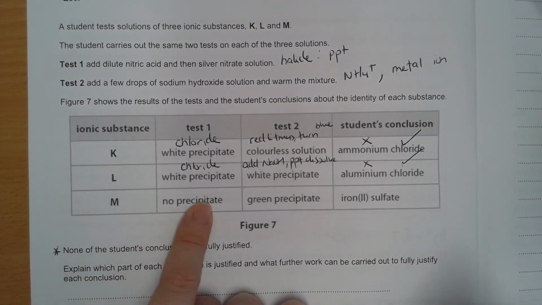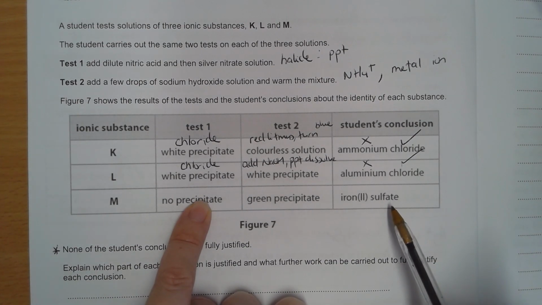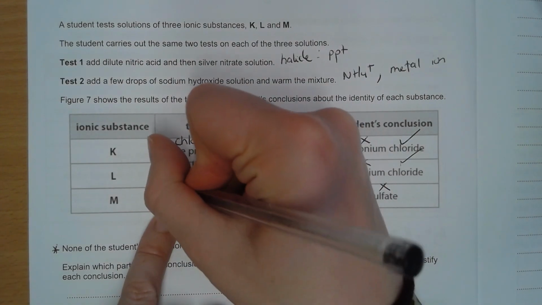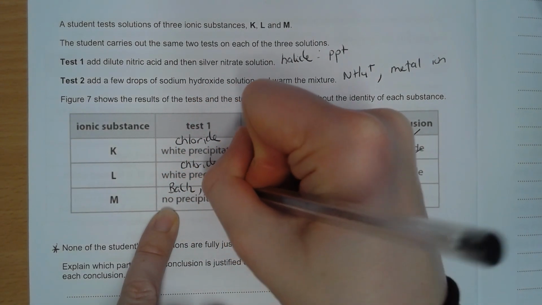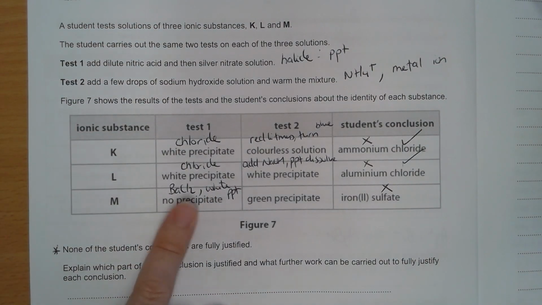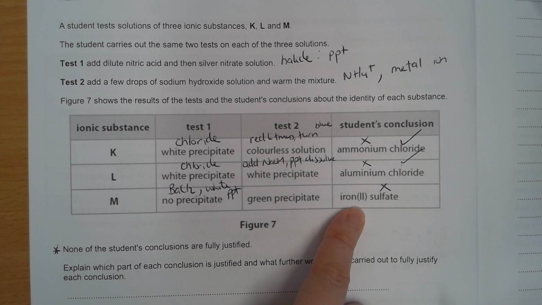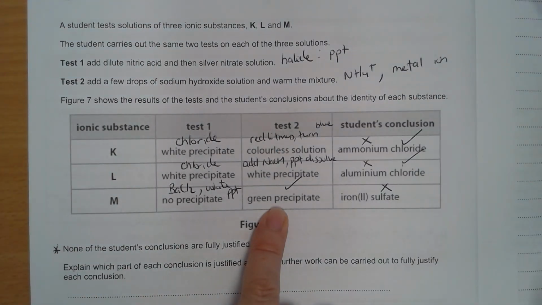For the next one, they got no precipitate when they did the halide test, and then they just straight away said it was sulfate. Again, you can't do that. To prove that it's sulfate, you would need to add barium chloride, and after barium chloride, you should have a white precipitate if it really is sulfate. The next one, they added sodium hydroxide, they got a green precipitate, they said that was iron 2. That is a correct conclusion.